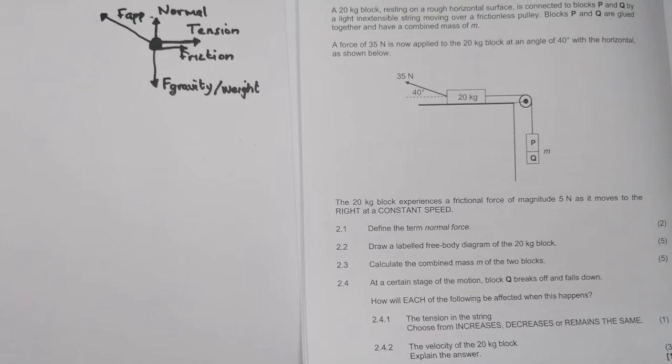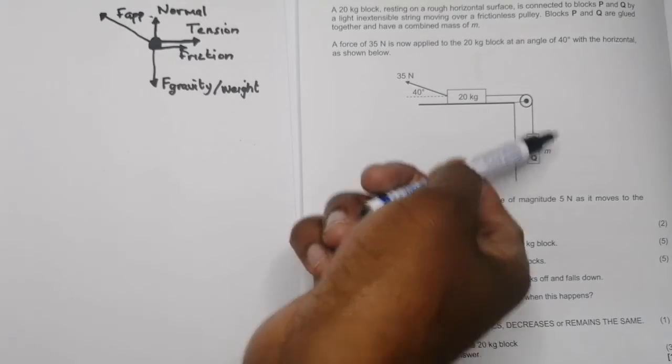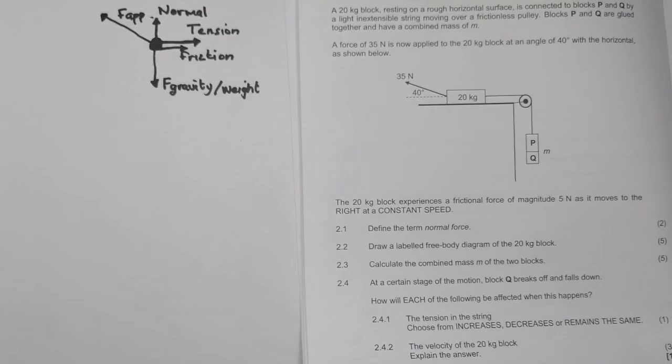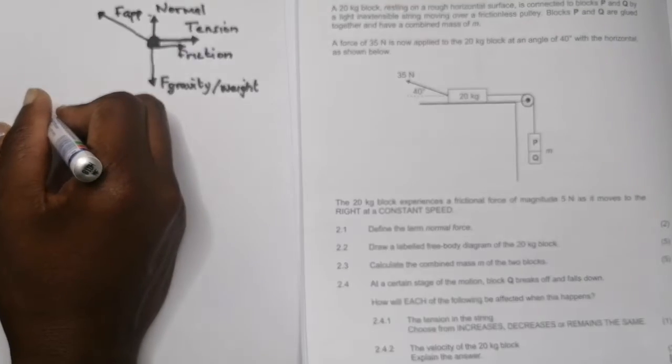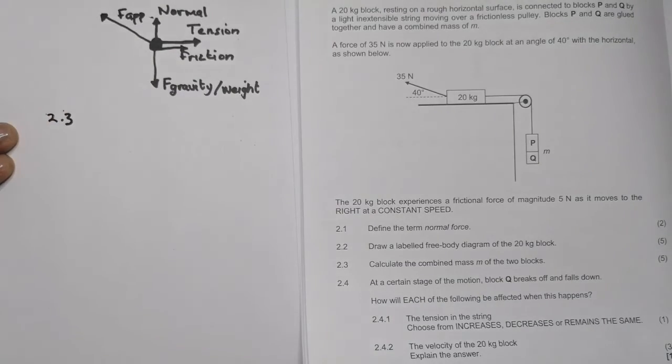Remember, what that tells us is that the acceleration of the entire system is actually 0, meaning there's no change in velocity. Remember, acceleration is change in velocity divided by change in time, isn't it? So because there's no change, what are we going to do in this case? We're going to say, well, for 2.3, right?